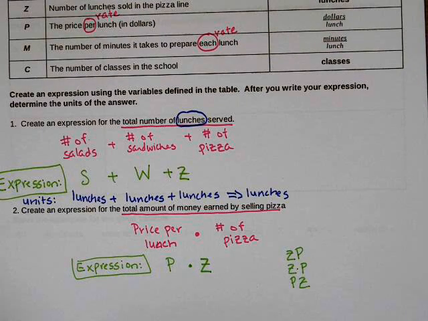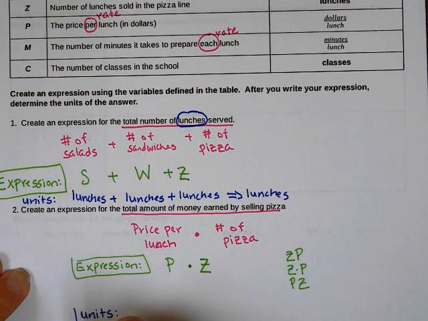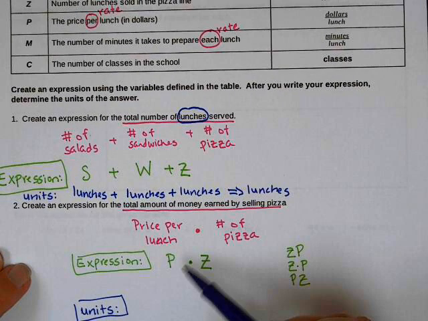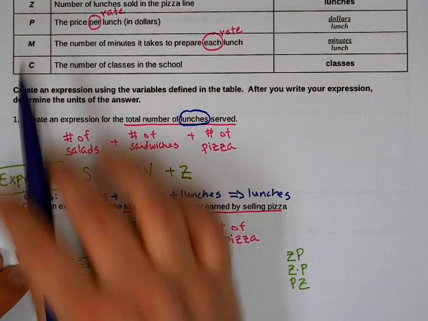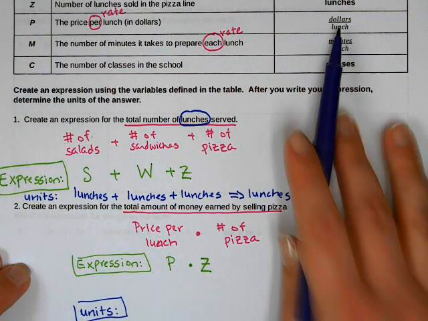Let's look at the units that go along with that then. So the units that we're looking at here, if we think about the price per lunch, P was measured in dollars per lunch.